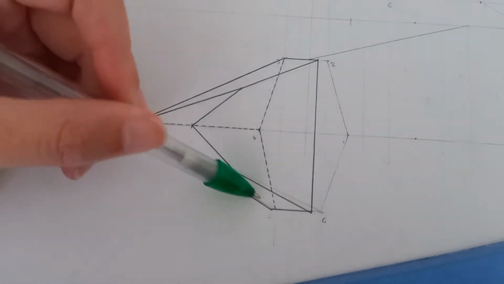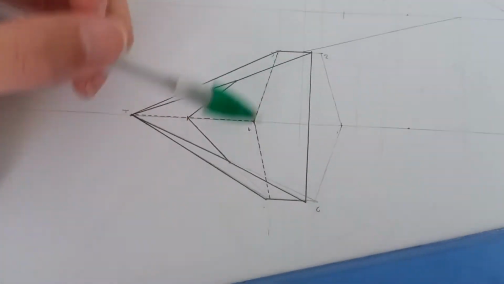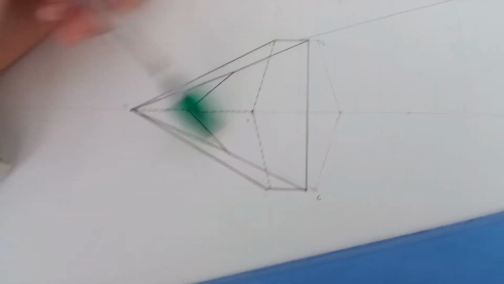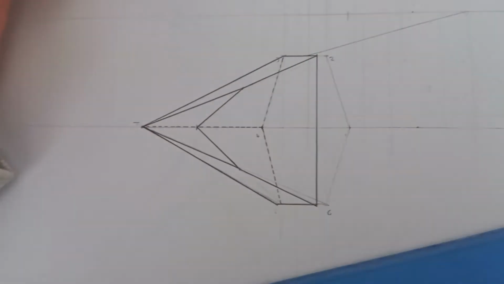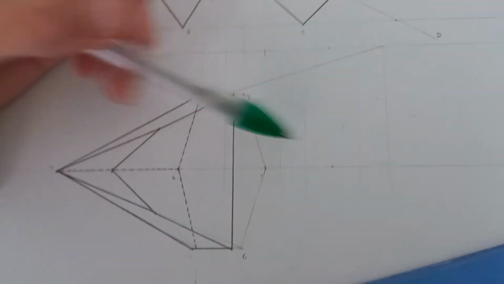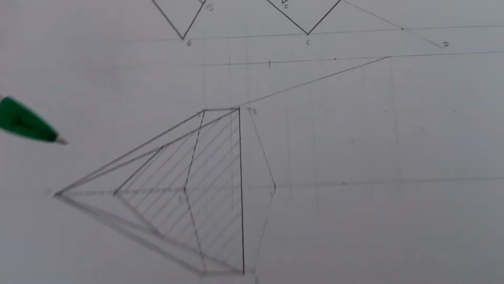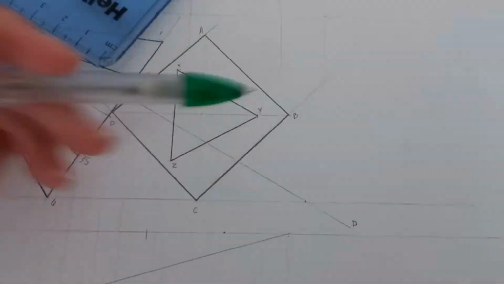So that will still be seen. Then obviously you've seen I've done the hidden detail at the back because it is a requirement. And I think I will just hatch it for you now quickly so that you can see what it will end up looking like. And then we'll move on to the shape over here. Okay, and it will end up looking like this. So now let's do this view.